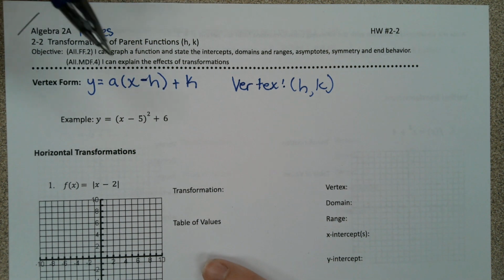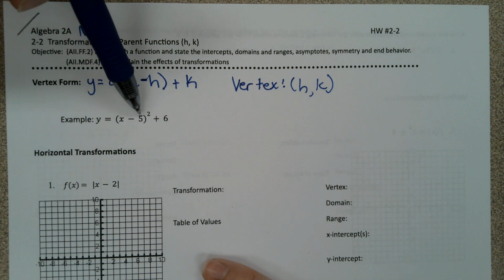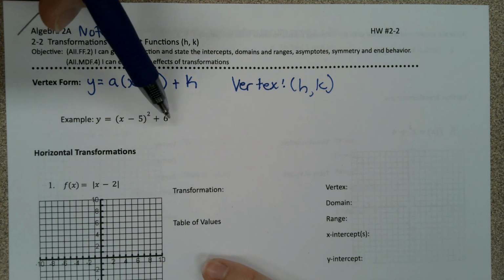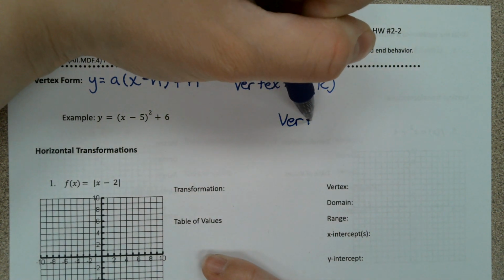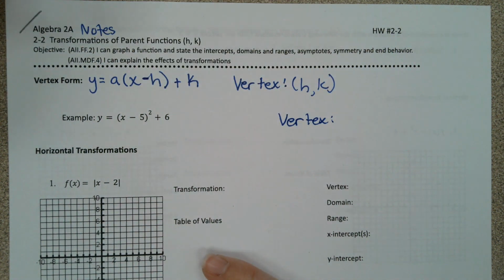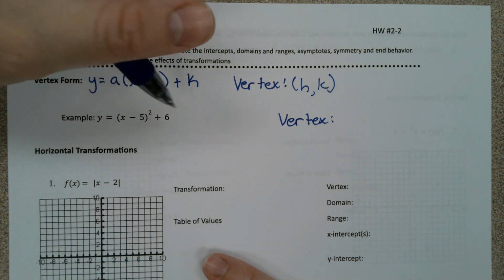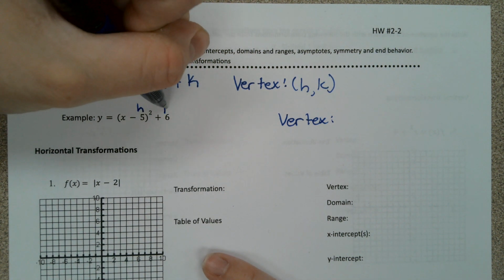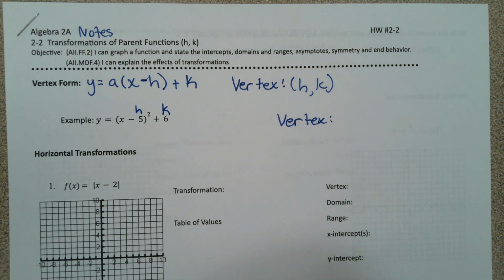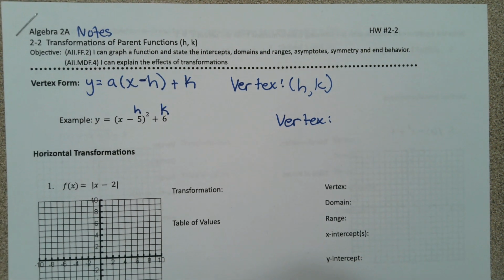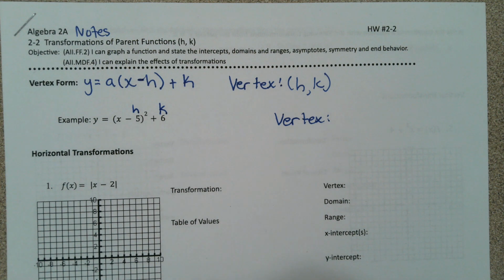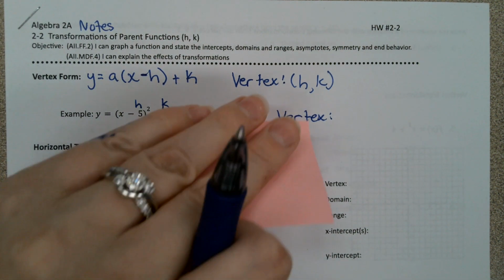So here's my example. y equals (x minus 5) squared plus 6. And I want to find the vertex of this equation. So let's label the spots. I've got h right here and k right here. Now again, h is negative. So when you put a number in for h, that negative means the sign is going to change. Let me demonstrate.